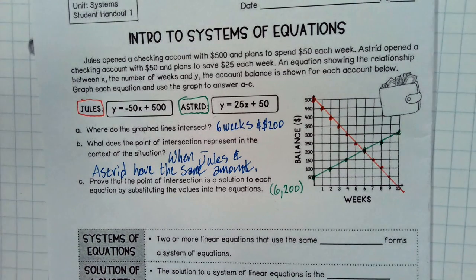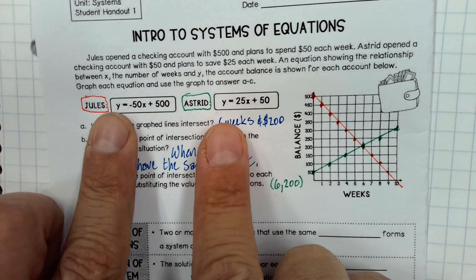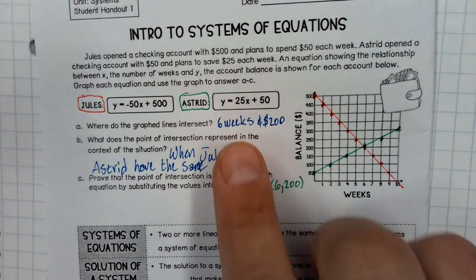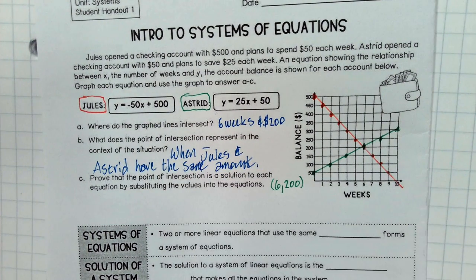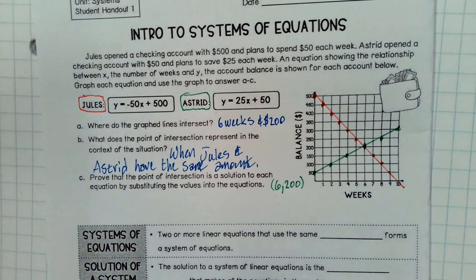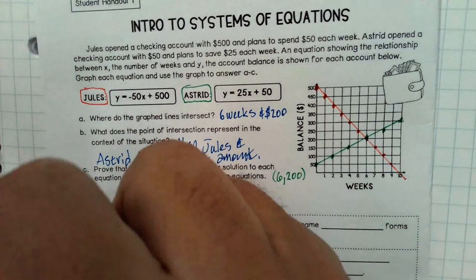Okay, so let's do this. Both equations are in what we call slope-intercept or function form. Let's replace x in each equation with 6. Okay, so let's start with Jules here.